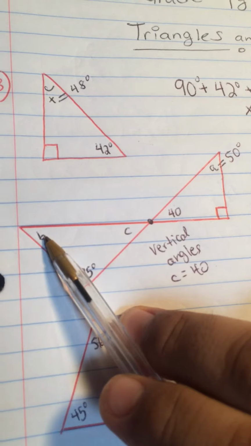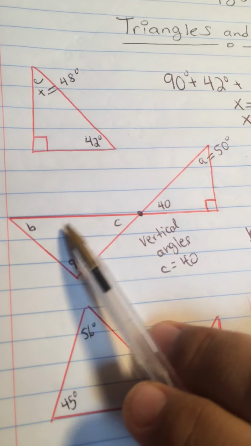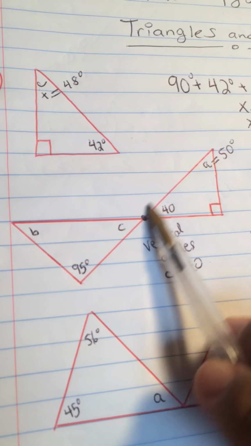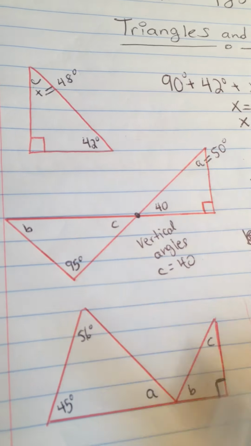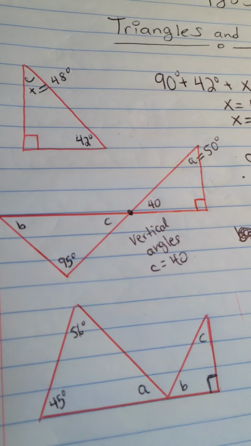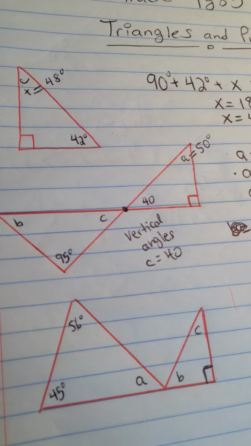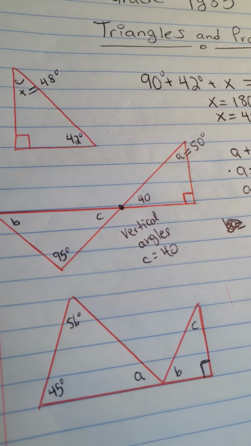Then we just simplify to find angle B. And now we have all of them. B is equal to 45, C is equal to 40, and A is equal to 50. Okay, and we know that this one is 90. So this is why it's important to know all of the rules that we need.